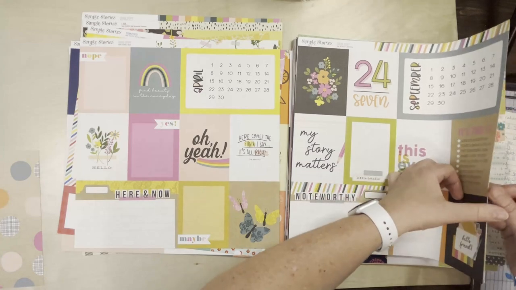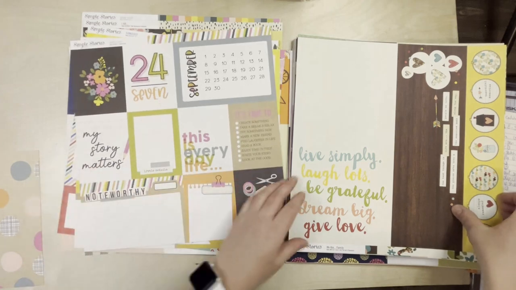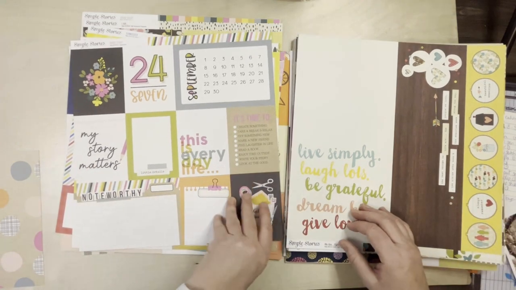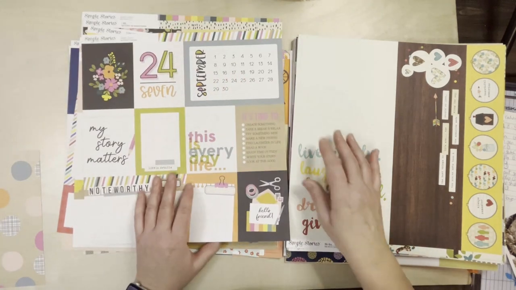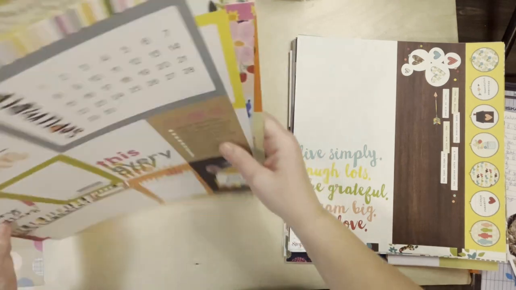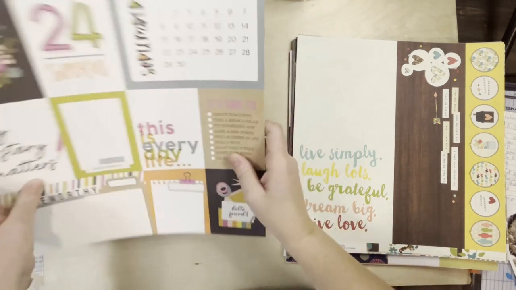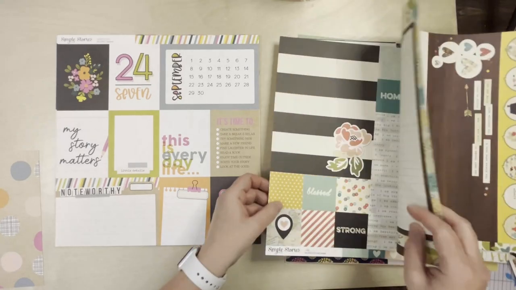We had this collection in the store, and I love these year-long ones, but this one was just not really in a colorway that I would normally gravitate towards, and I think a lot of other people felt the same way because it didn't sell very well.